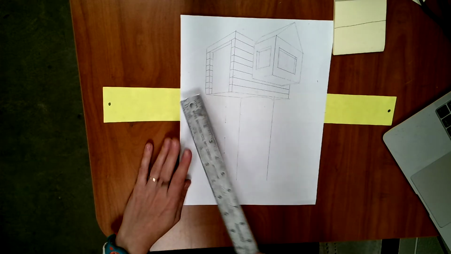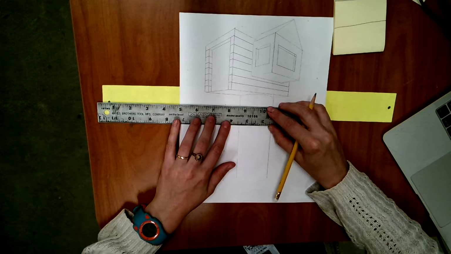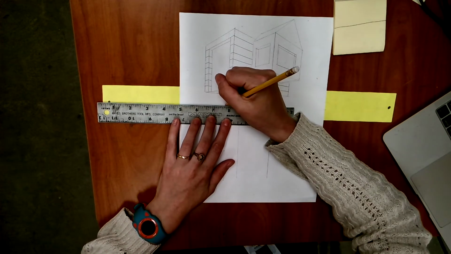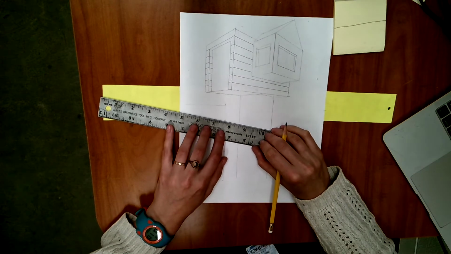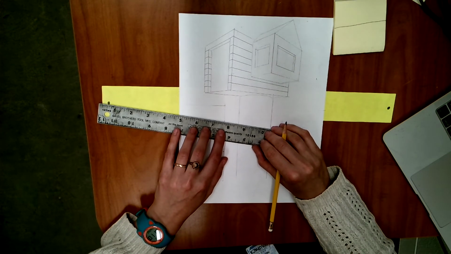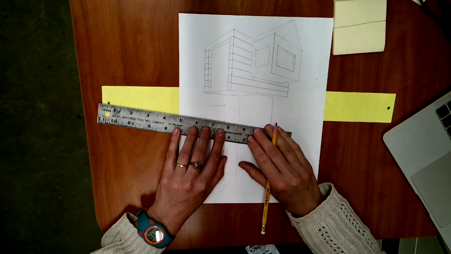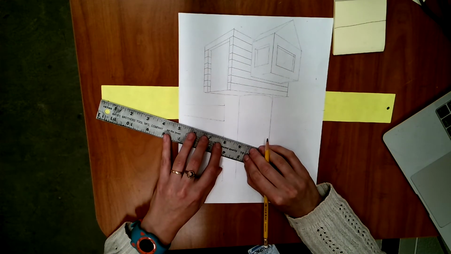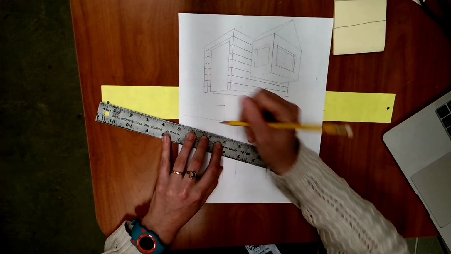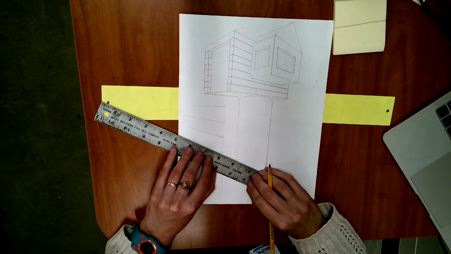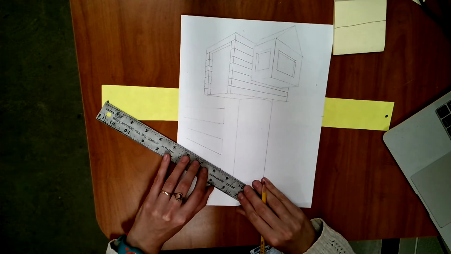Okay, using that vanishing point, horizontal lines, you're going to draw lightly because you can erase, deciding how long you want your boards to be, probably the length of the door, the width of the door. Use your vanishing point, line it up with that mark and the vanishing point off to the side. Draw lightly.